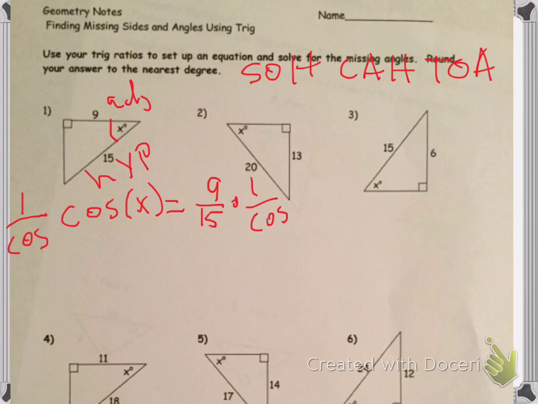So I'm going to erase this right now, and you're going to see this is the same thing as writing 1 over cosine. So this is multiplied times cosine to the -1 power. I'm going to erase it over here as well and change it into cosine to the -1 power. So what happens here is now the cosines cross out. Boom, boom. And now I'm left with just x equals.